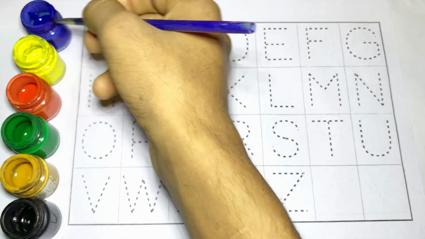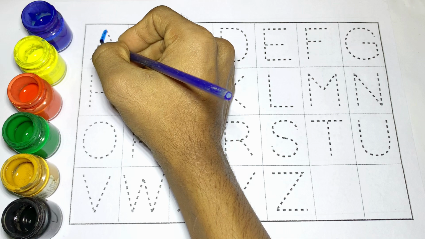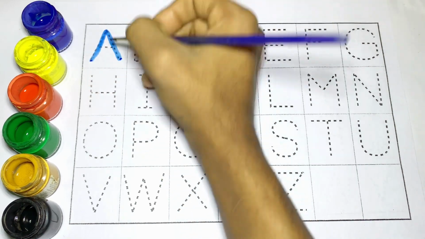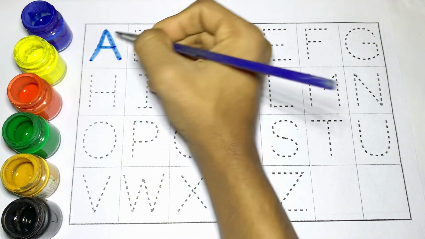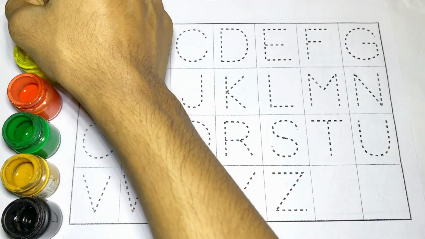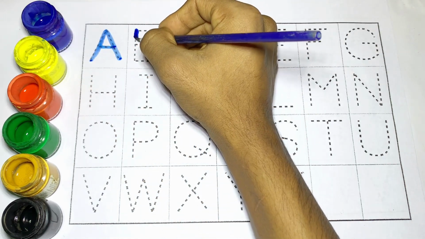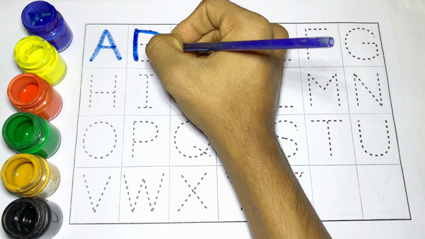Kids, firstly draw A. A for apple. A for aeroplane. And use blue color. Kids, again use blue color and draw B. B for ball. B for bat.